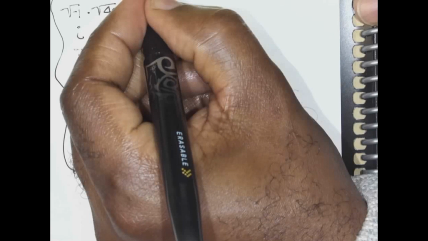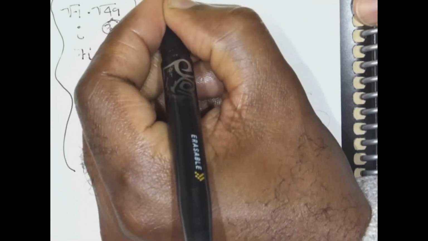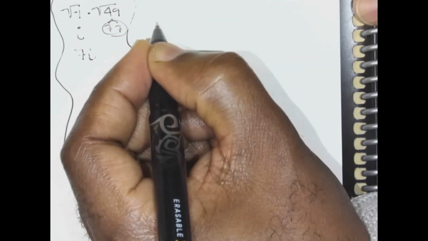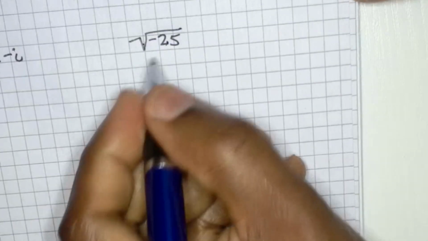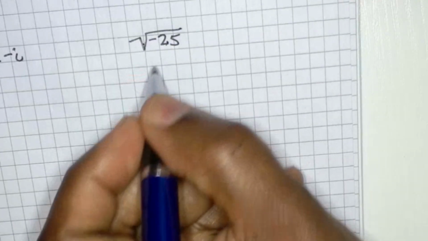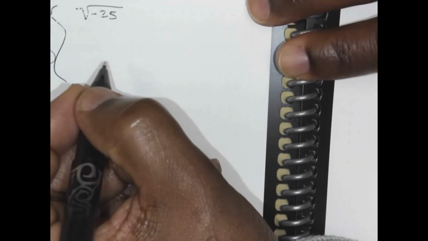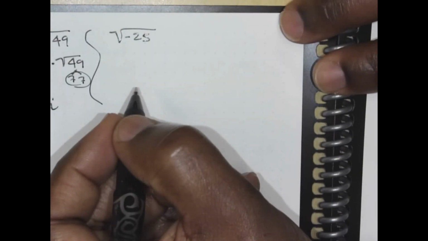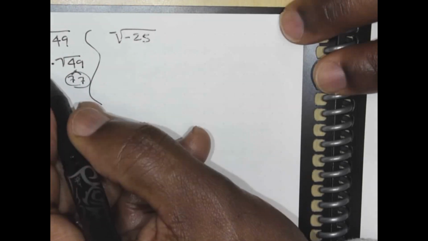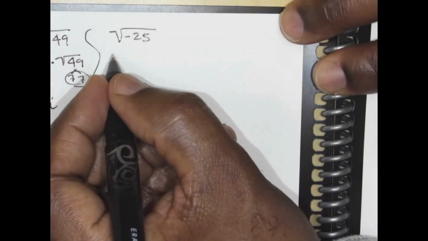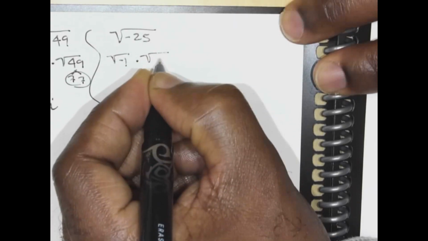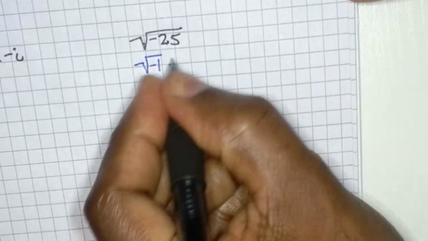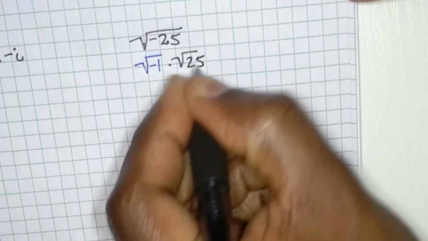If I said, what is the square root of negative 25? How do you break it up? Index 2 means we have to find 2 of something. And there's no way a number times itself can give you a negative. So how do you break it up? You got to take that negative 1 out. The square root of negative 1 times the square root of just what? 25. And keep the 25 in its own radical.